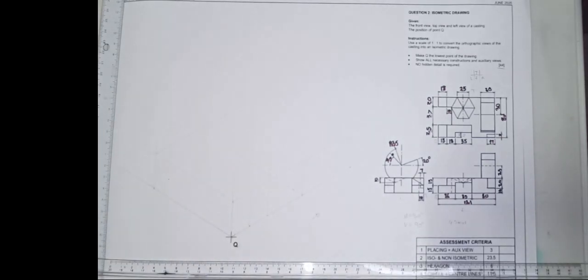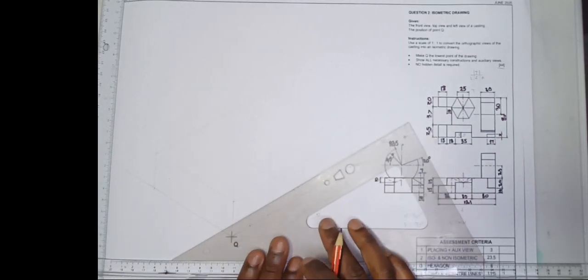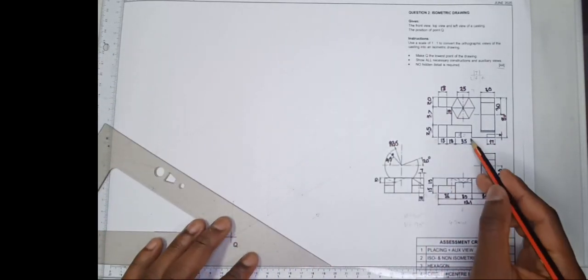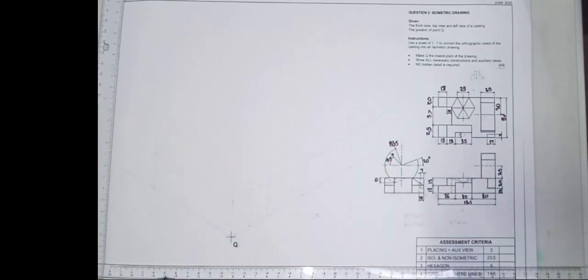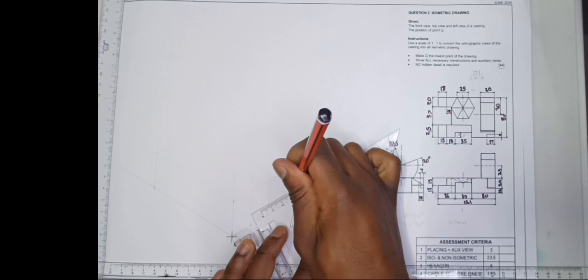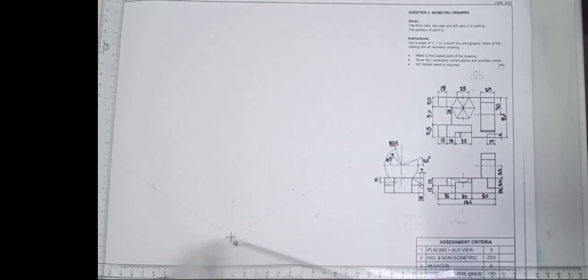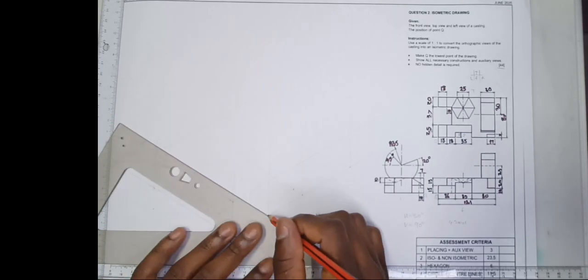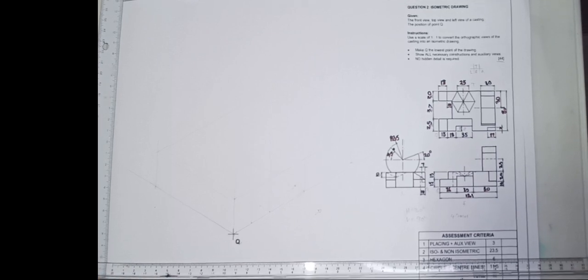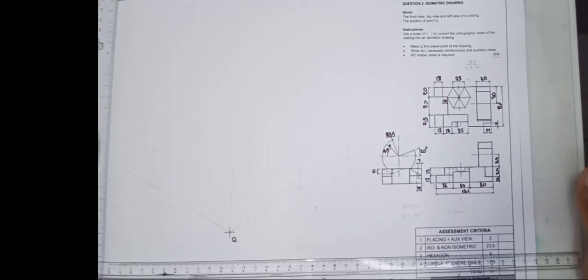And then I use my 30 degrees set square again, coming this side. Okay. So this is 35 from here to here. So on this line, I have to measure my 35, which is here. Then because it won't be visible, I'll just have to make a construction line so that I know where I'm going from that. I hope you guys can see.